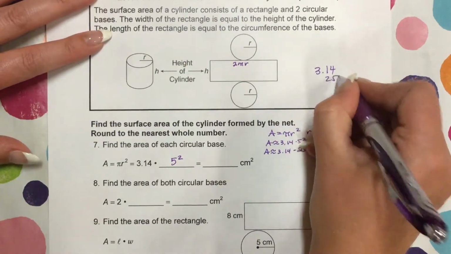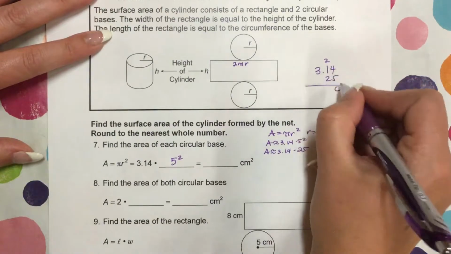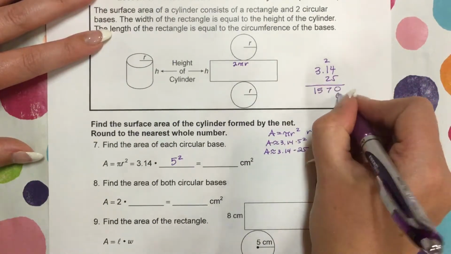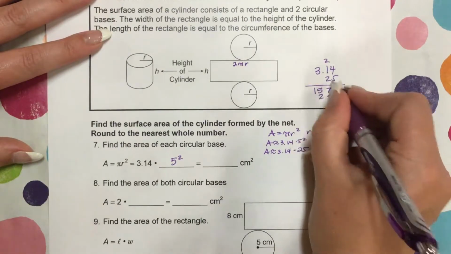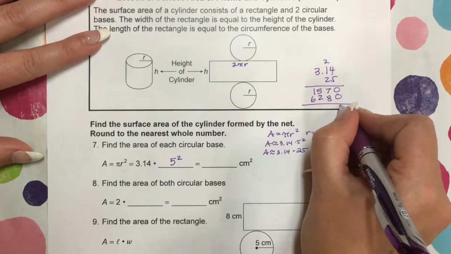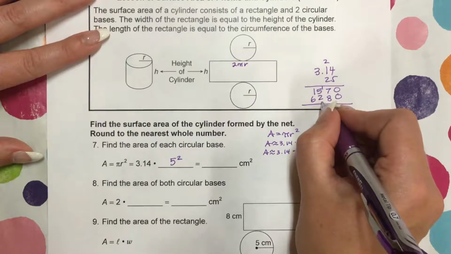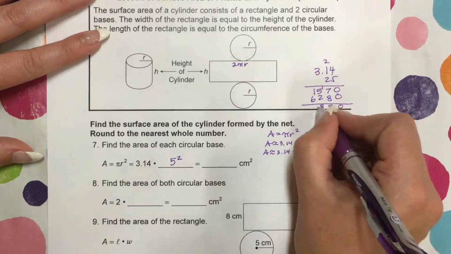3.14 times 25. 5 times 4 is 20. Write the 0, carry the 2. 5 times 1 is 5, plus 2 is 7. 5 times 3 is 15. I'm going to write the 0. 2 times 4 is 8. 2 times 1 is 2. 2 times 3 is 6. I'm going to add 0 plus 0 is 0. 7 plus 8 is 15. Write the 5, carry the 1. 5 plus 2 is 7, plus 1 is 8. And 1 plus 6 is 7.